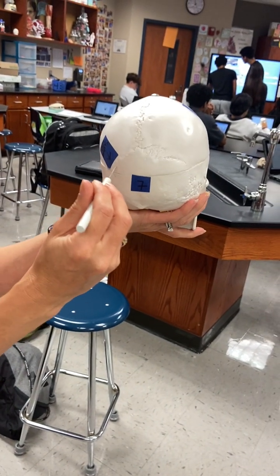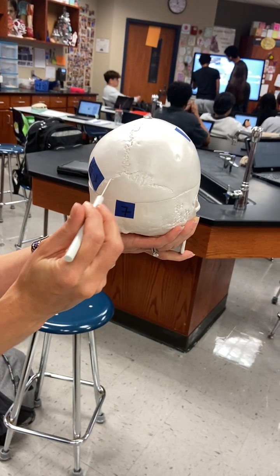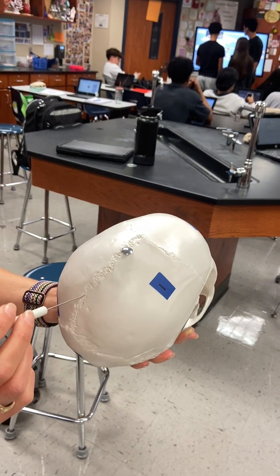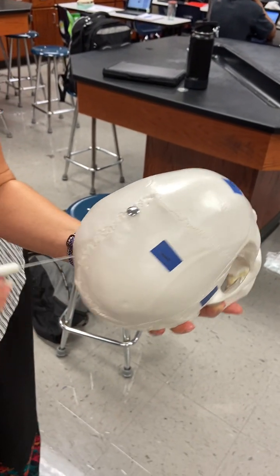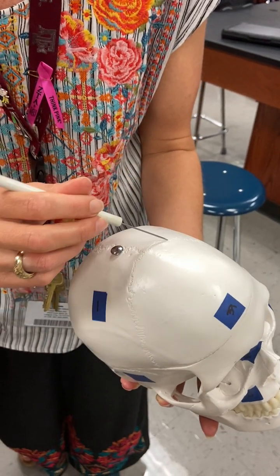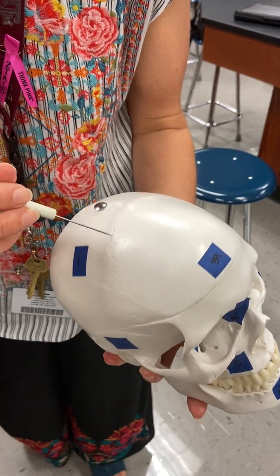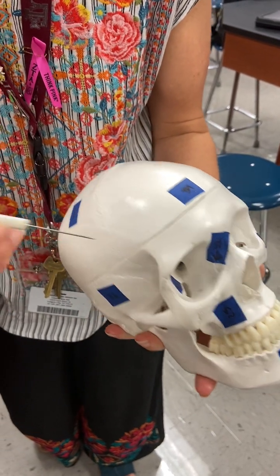Notice the occipital bone has a suture above it. That is a lambdoid suture. The suture going between the parietal bones is the sagittal suture. It's on the sagittal line. And then the suture right here behind the frontal bone is the coronal suture.